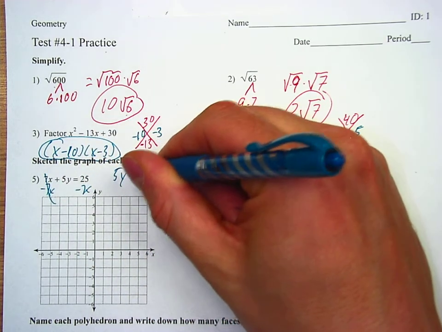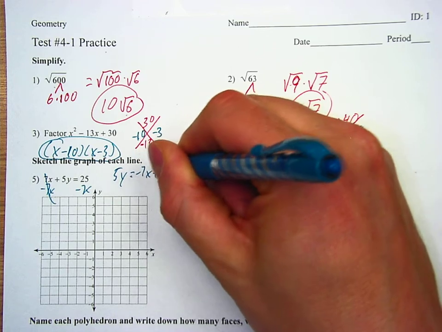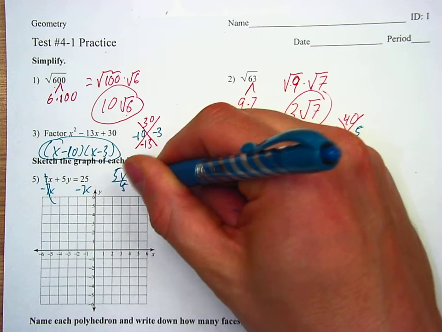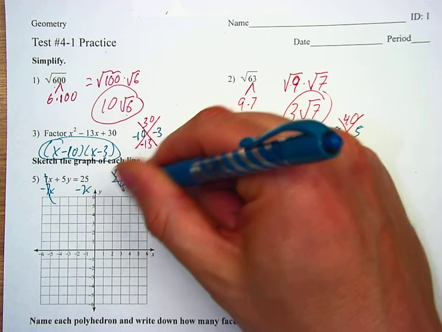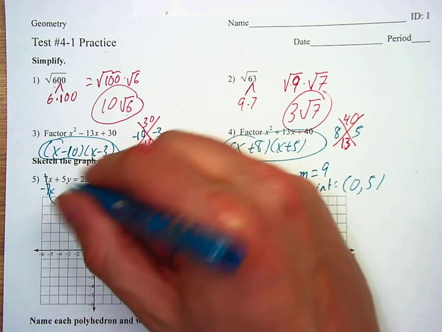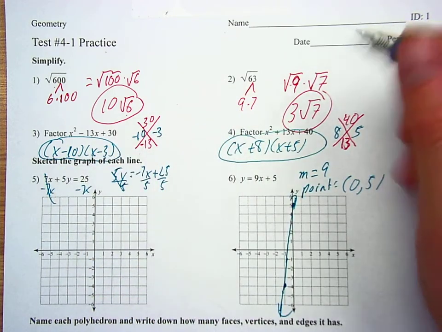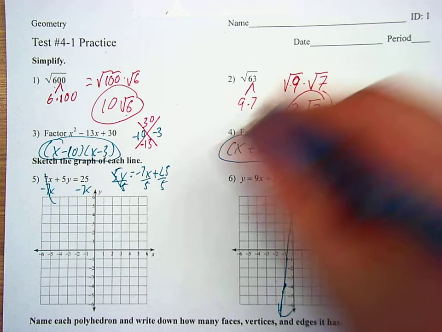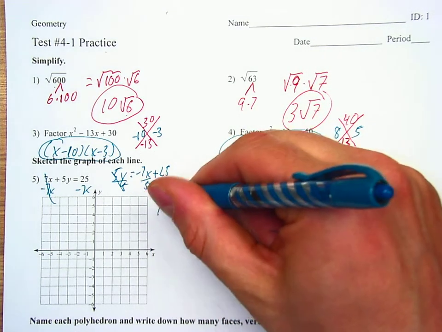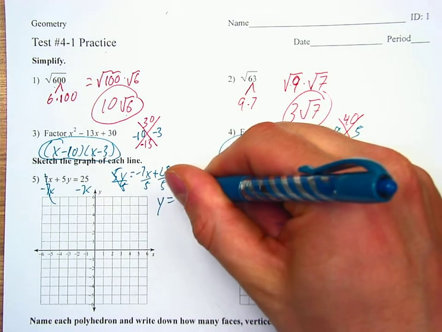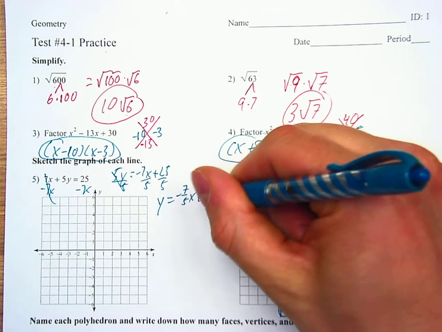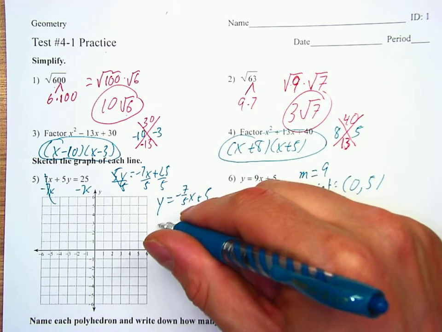5y equals negative 7x plus 25. I'm going to divide everything by 5. The reason I'm doing this again is because the 7 doesn't divide by 5 evenly here, so getting the x-intercept is not quite efficient on this question. So y is negative 7/5 x plus 5. So my slope here is negative 7/5.